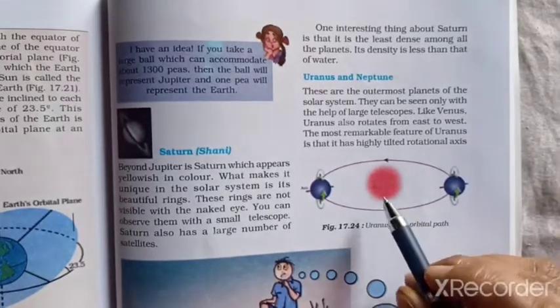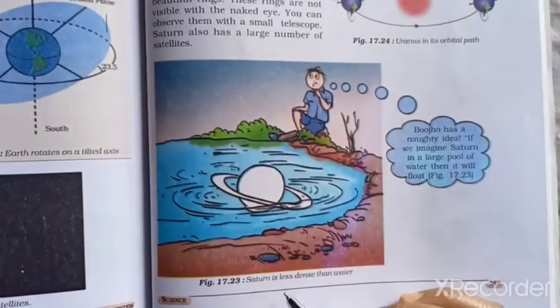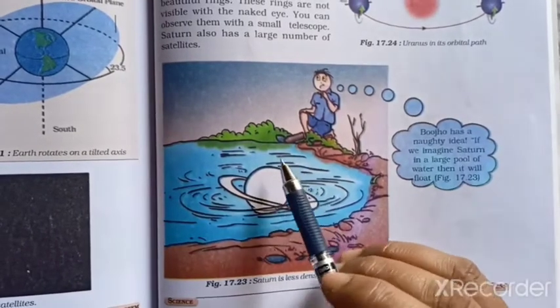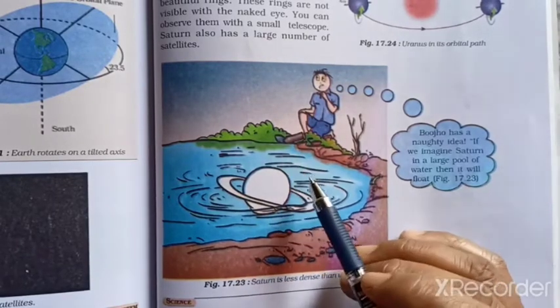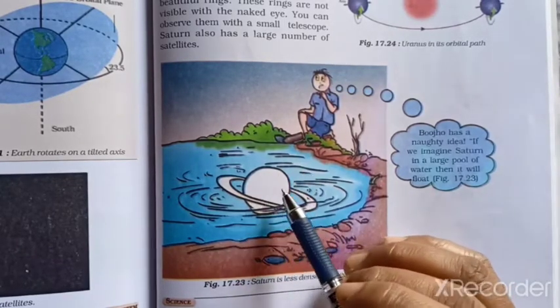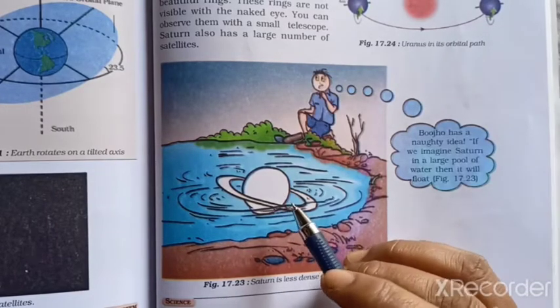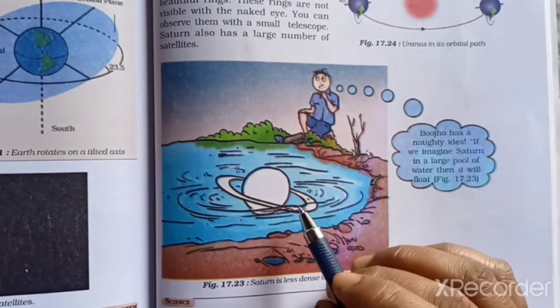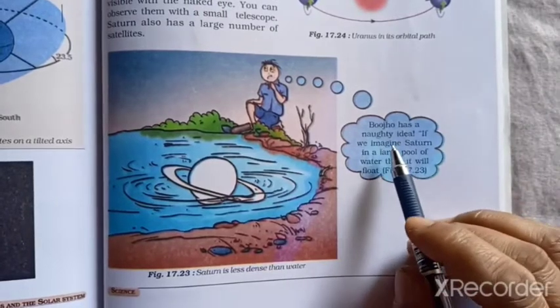You can see here Uranus in its orbital path. Saturn is less dense than water, as the example shown here: when the planet Saturn is put in water, it will float. So here Buzo has a naughty idea.